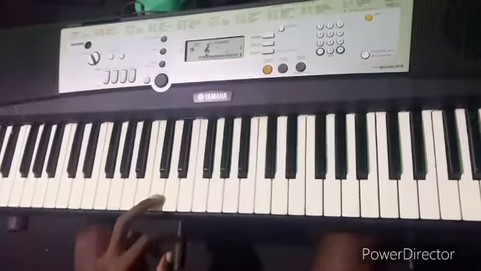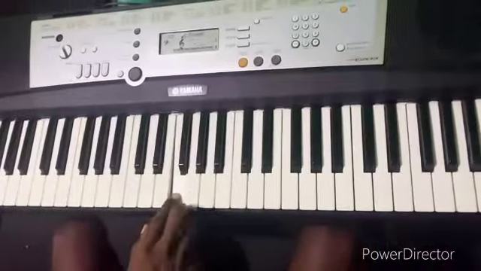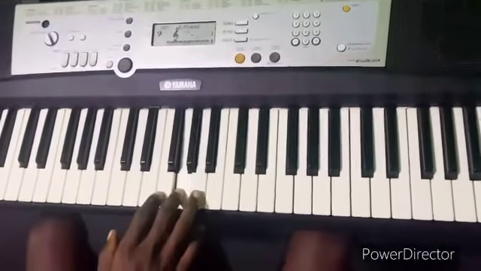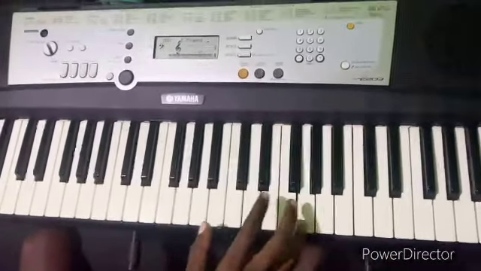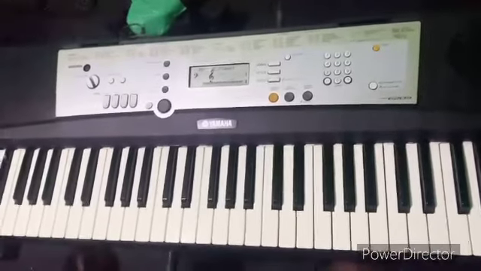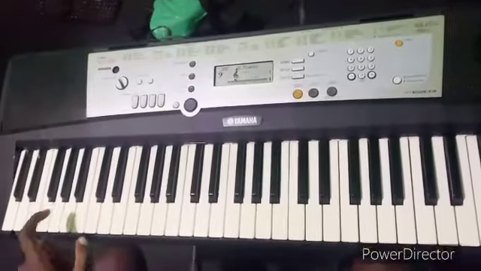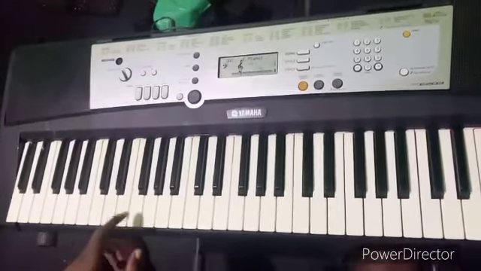So you see, the musical notes start with C, D, E, F, G, then A, B, C, D, E, F, G. Actually, it's A, B, C, D, E, F, G. But with the arrangement of the piano keyboard, they place C over here. So it's C, D, E, F, G, A. And it starts with A, B, C, D, E, F, G.